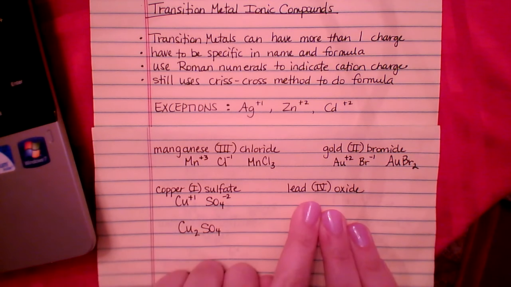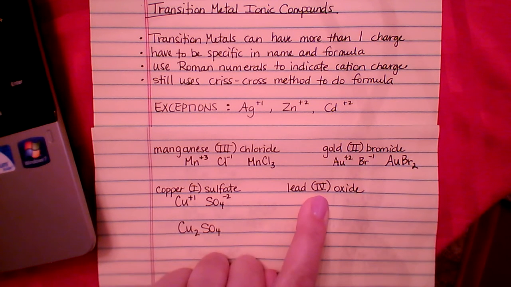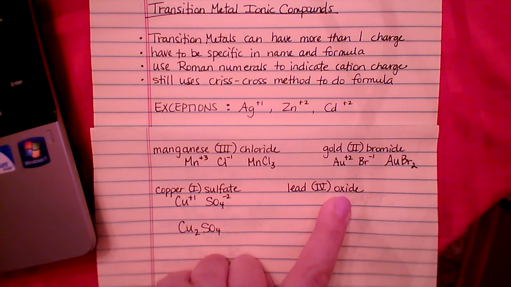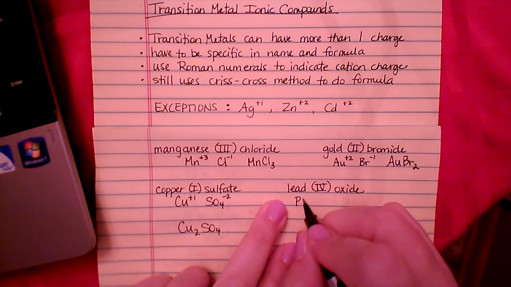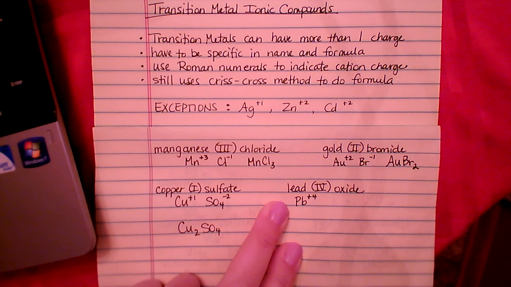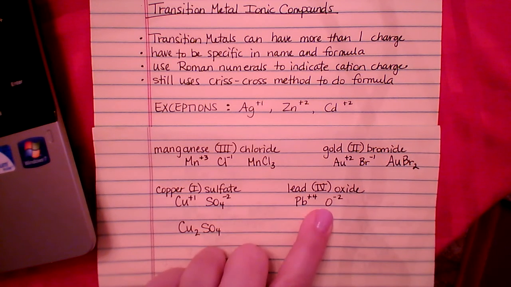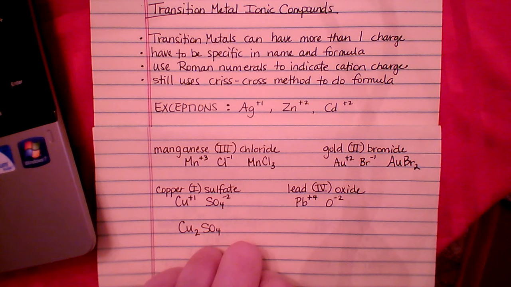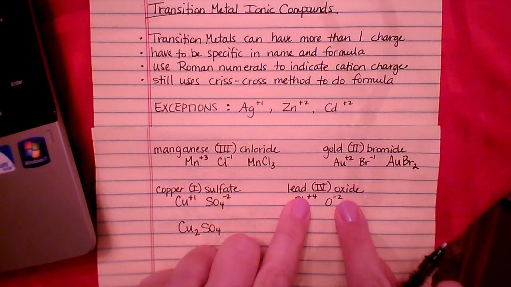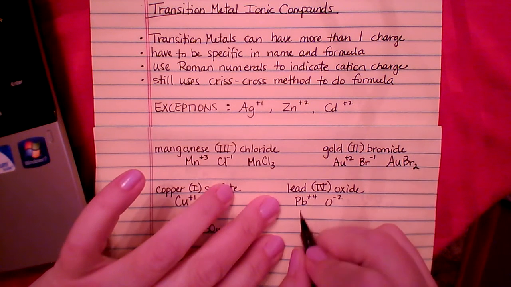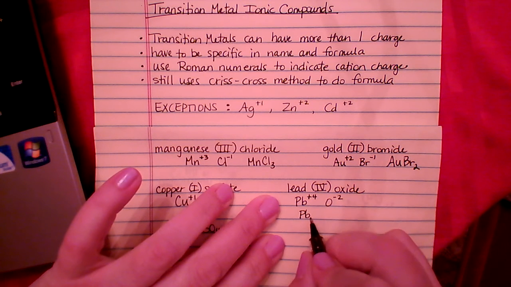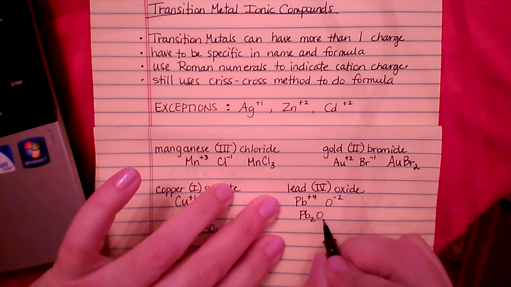And then lead 4, that's a Roman numeral 4. I don't know if you can tell it by my handwriting, but that's lead 4 oxide. Well, this is lead, Pb, with a +4 charge. Oxide is O with a -2. You find that out from the periodic table. Hopefully you're thinking one step ahead of me at this point, and you already know how to write this formula. But if I'm crisscrossing my numbers, the Pb then gets the 2, and the O gets a 4.